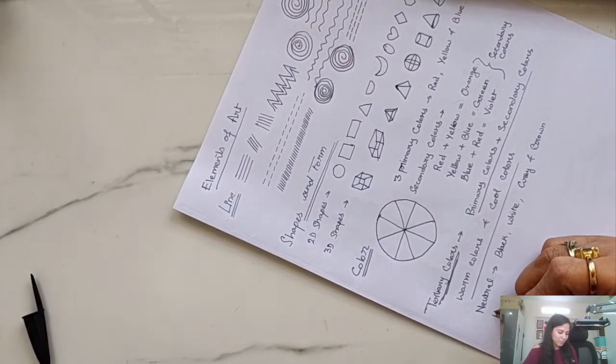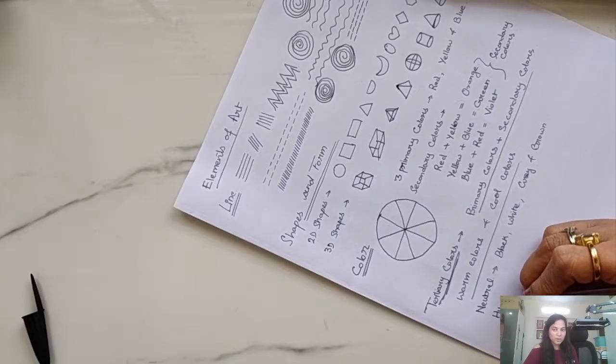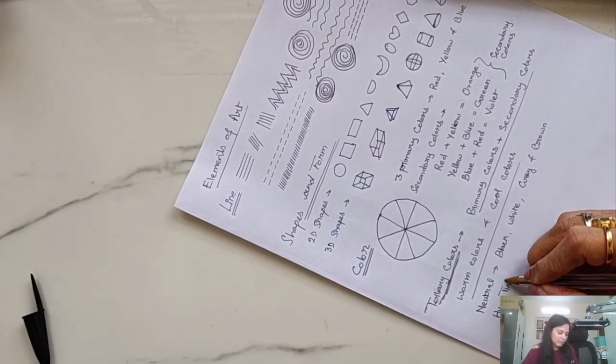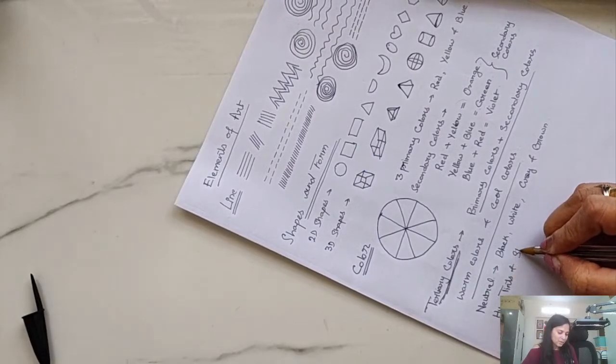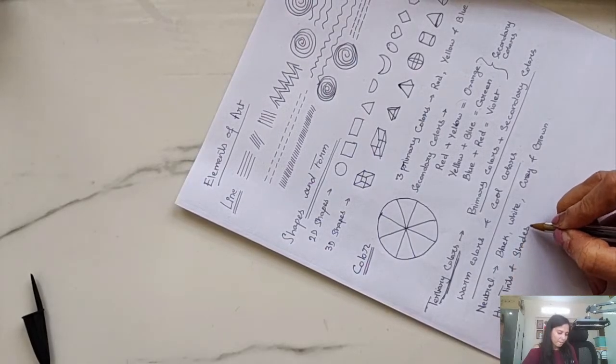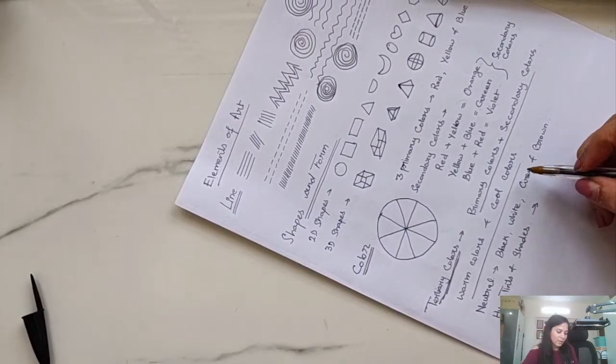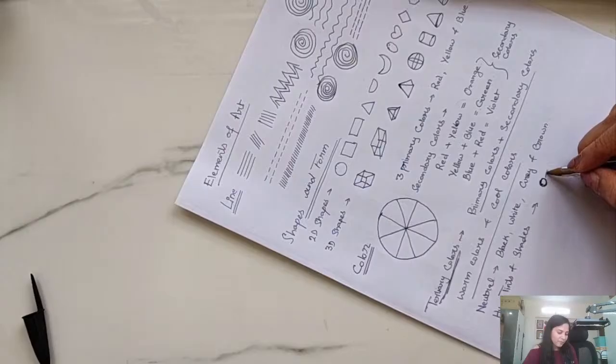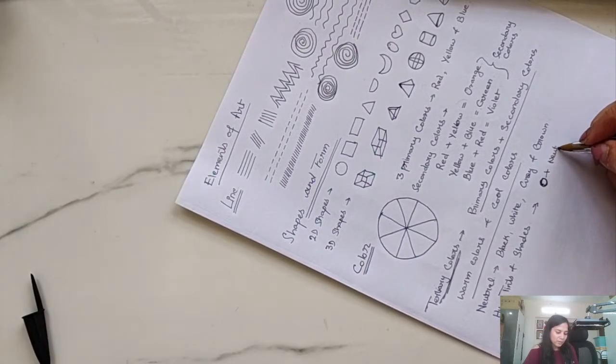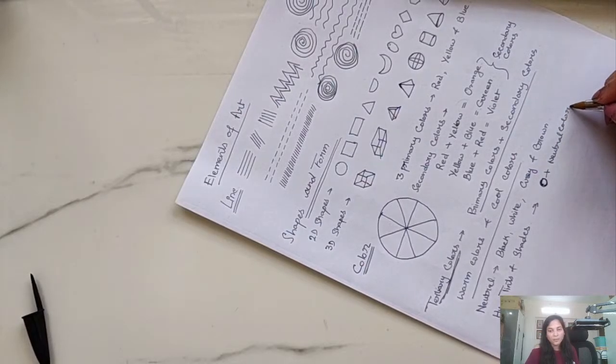Then there is a concept of hue, tints, and shades. In any color, when we mix any of the neutral color, we get shades.